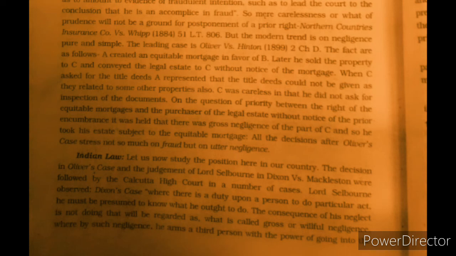C was careless in that he did not ask for inspection of the documents. On the question of priority between the right of the equitable mortgagee and the purchaser of the legal estate without notice of the prior encumbrance, it was held that there was gross negligence on the part of C, and so he took his estate subject to the equitable mortgage. All the decisions after Oliver's case stress not so much on fraud but on utter negligence.